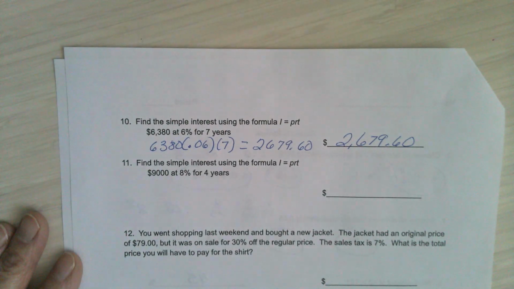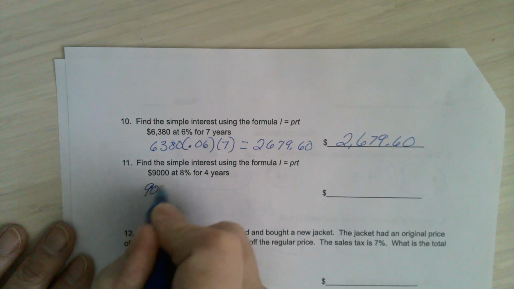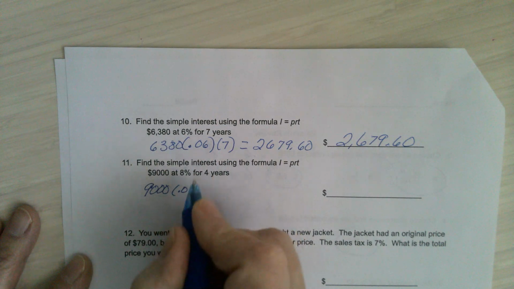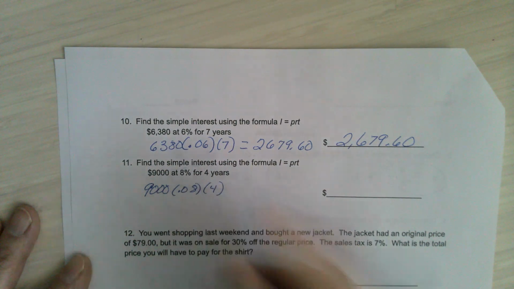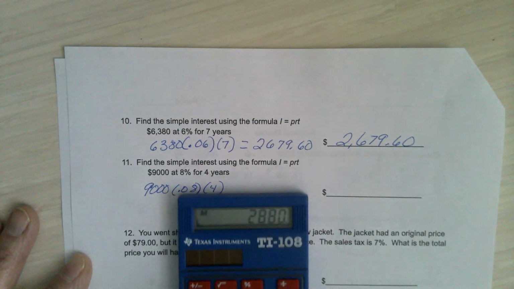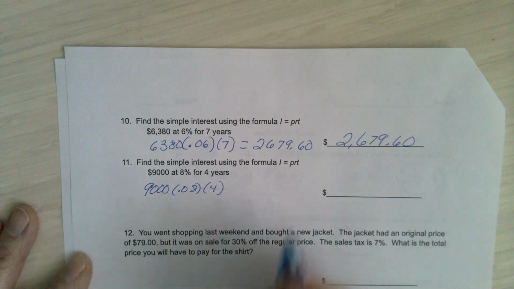Find the simple interest using this formula. Again, 9,000 is the principal, 0.08 is your percent, which we changed to a decimal, times 4. So they're going to take 4 years to repay that one. So 9,000 times 0.08 times 4 gives you the answer, $2,880.